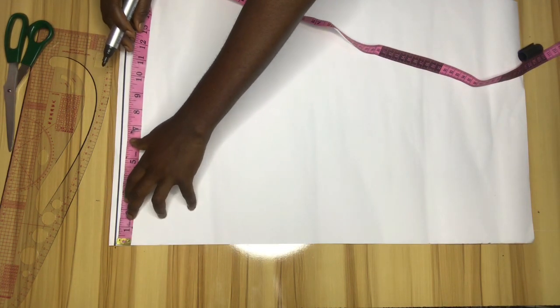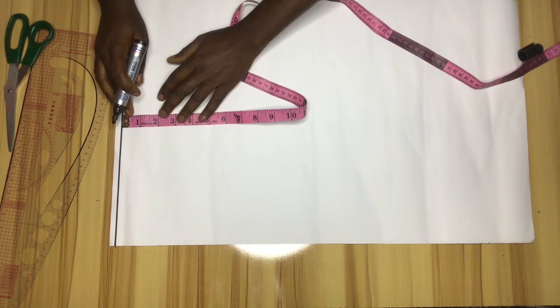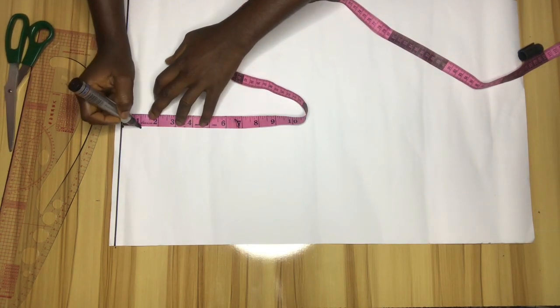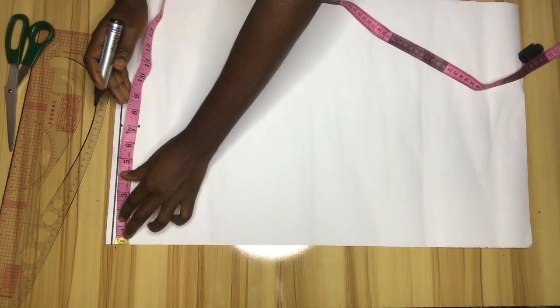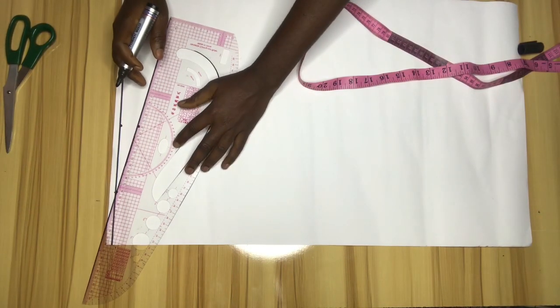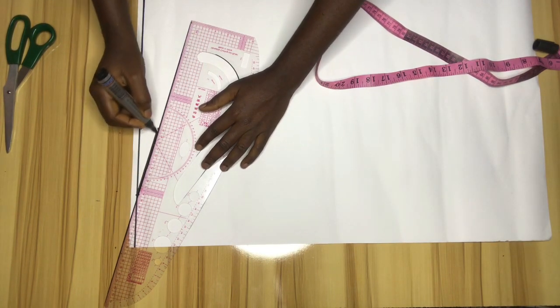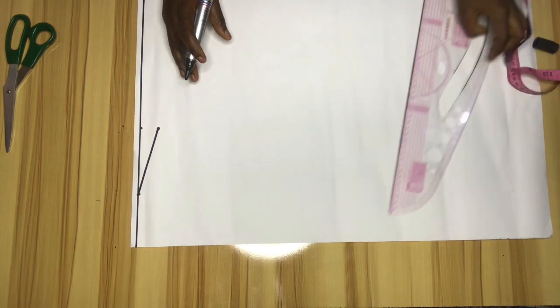Go ahead to mark out the shoulder divided by 2, which is 14 by 2, which is 7, and mark it on that point, same way we did for the front, and also come down by 1 inch on that point. Measure 3 inches for the neck width, and then connect it to the 1 inch we came down by on the shoulder.